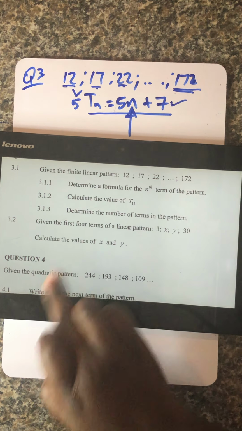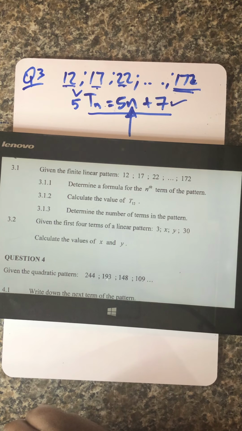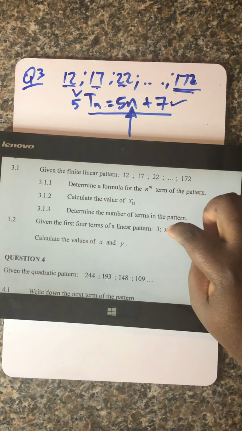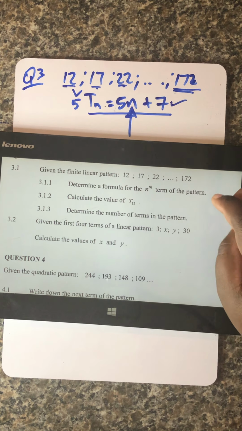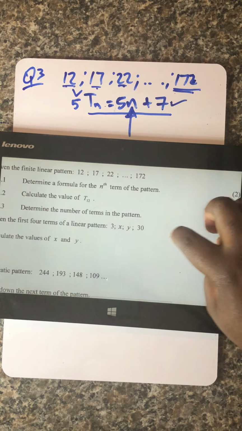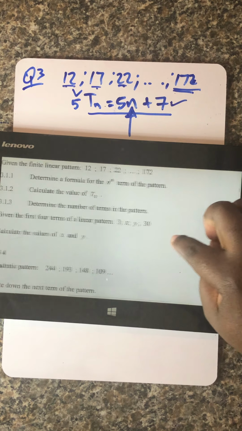Given the first 4 terms of a linear pattern, 3x, y, and 30. Sure, guys, this is going to be an interesting question. It's allocated 4 marks.